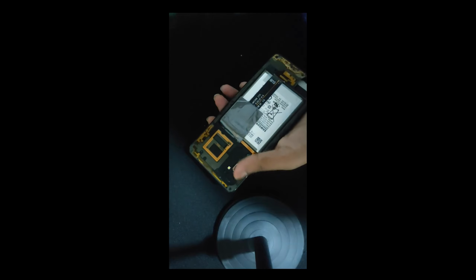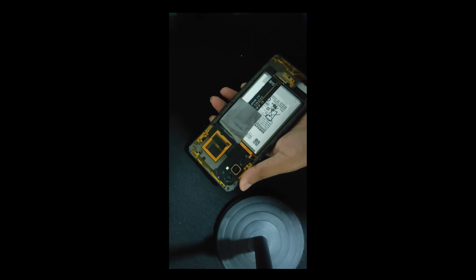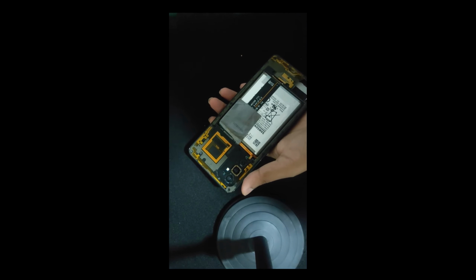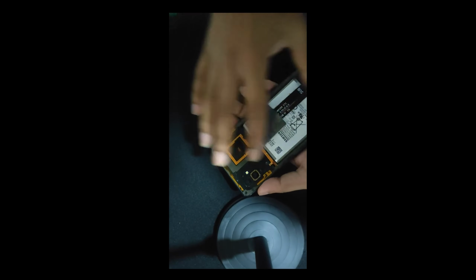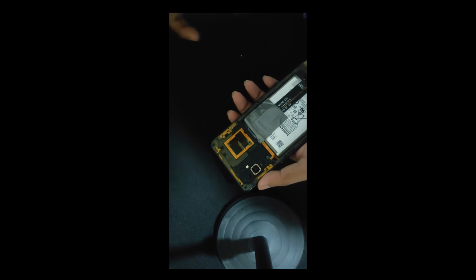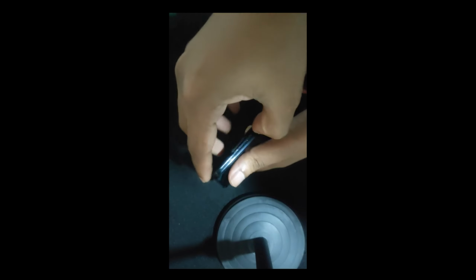Okay friends, when this happens, you are not required to do anything that official mobile repairing guys are telling, which means you are not required to flash the main board or do anything without trying this simple trick. You need to remove the back panel of the phone and then you need to remove the middle frame.